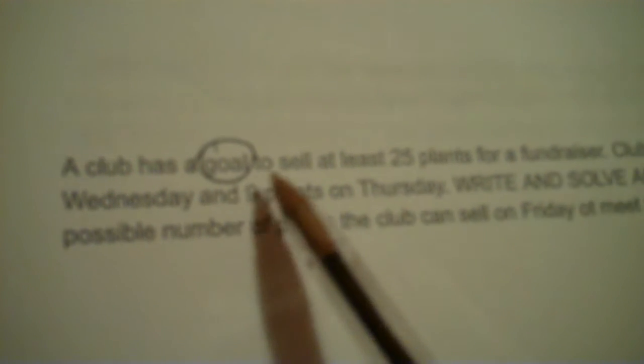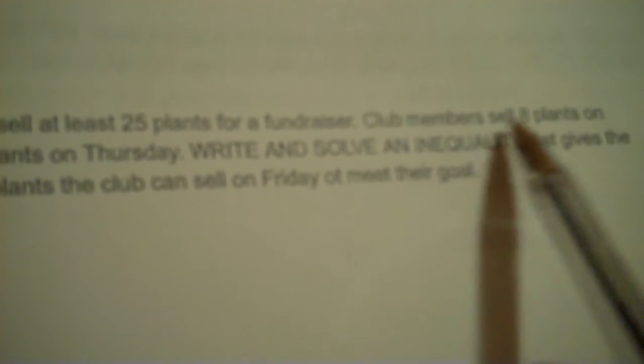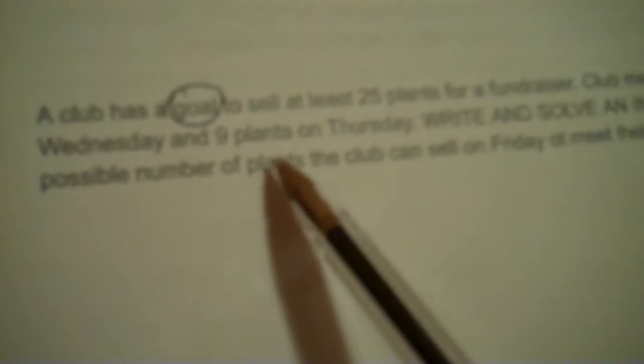A club has a goal to sell at least 25 plants for a fundraiser. Club members sell 8 plants on Wednesday and 9 plants on Thursday. Write and solve an inequality that gives a possible number of plants the club can sell on Friday to meet their goal. Now, this is what write and solve an inequality means. You see that word goal. The word goal means you start with a greater than or equal to sign. It's on the board too.